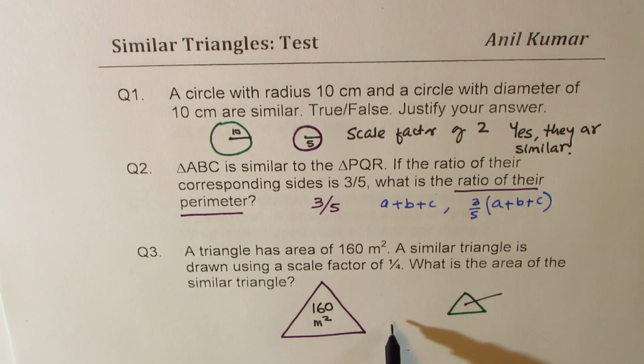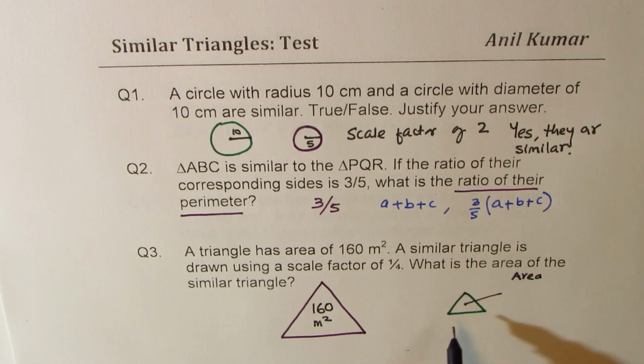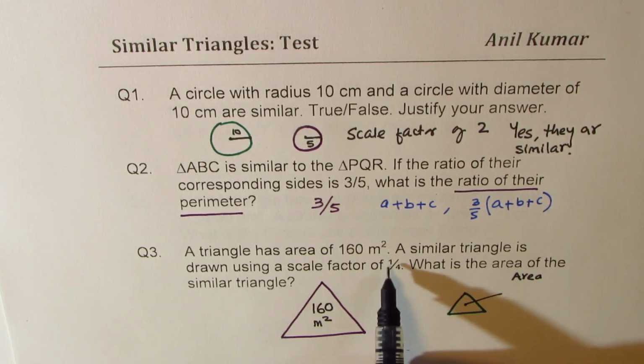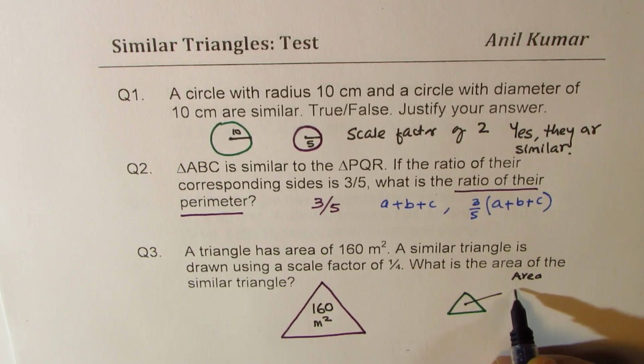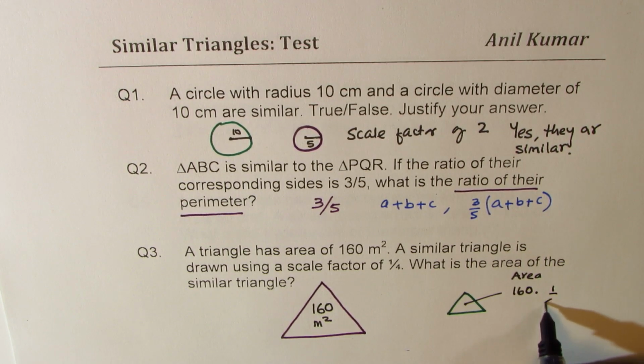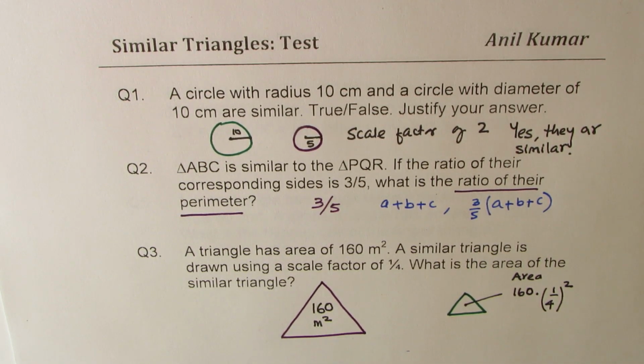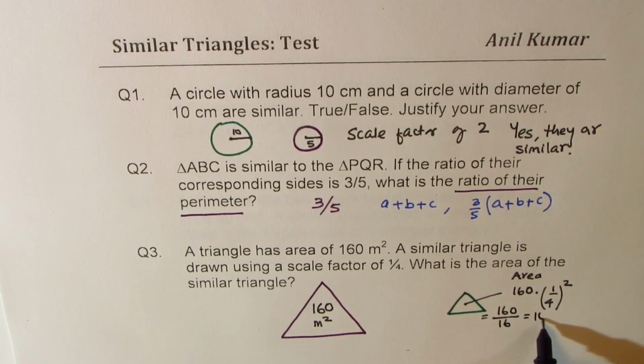Well, as far as the area is concerned, it has to be in the scale of the square of 1 over 4. So this is going to be 160 times 1 over 4 square. You get the idea. So this is going to be equal to 160 divided by 16, which is 10 meters square.